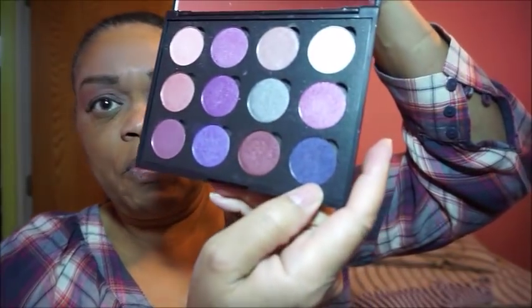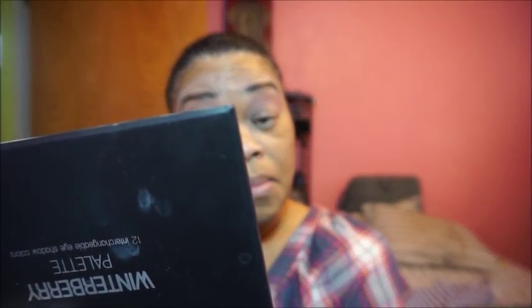So now I'm going to go in with this deep purple out of the WinterBerry palette, and we're going to see how that comes up. I'm using the same brush. Let me wipe it off a little bit. We're going to use the same brush because I like how it applies, and it's dark on the end. And I want to go up. I always forget to draw you in a little closer.